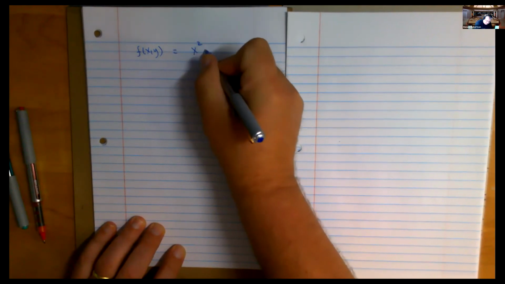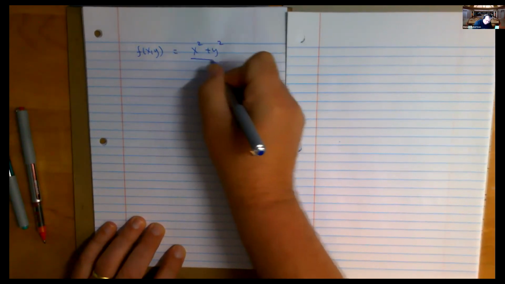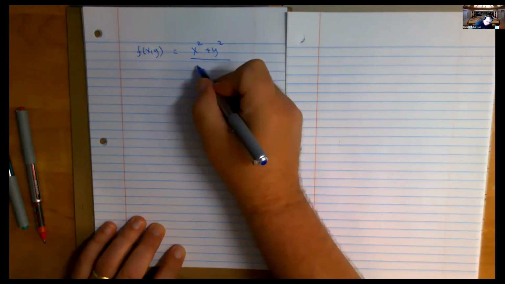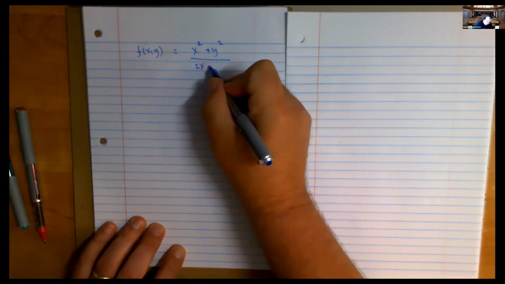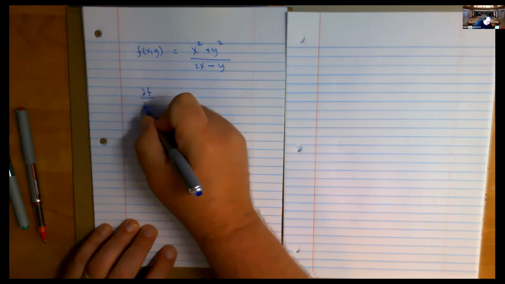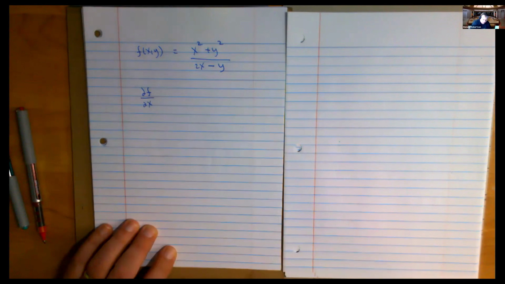So this is my first one: x squared plus y squared over 2x take away y. And we're going to find the partial derivative with respect to x.